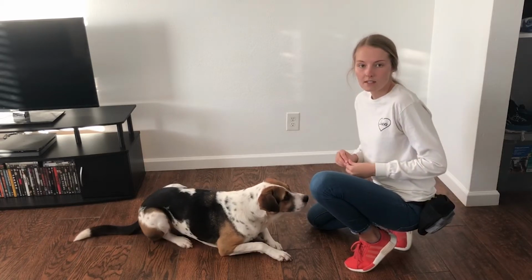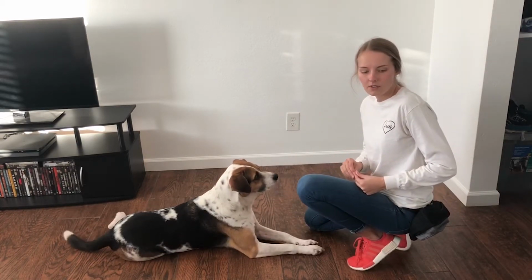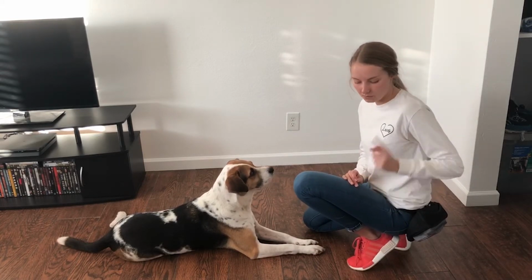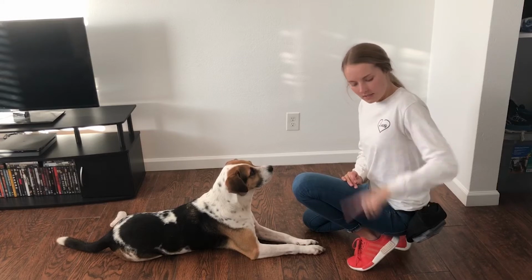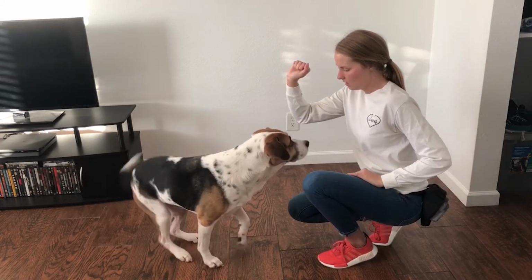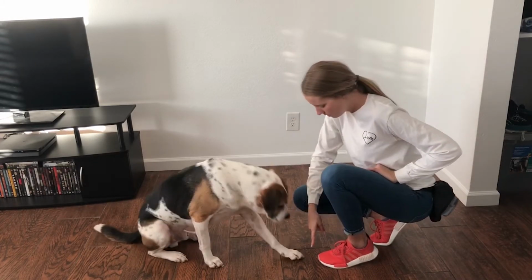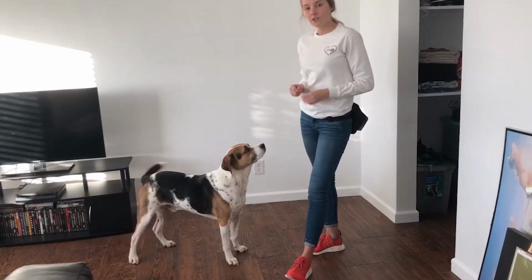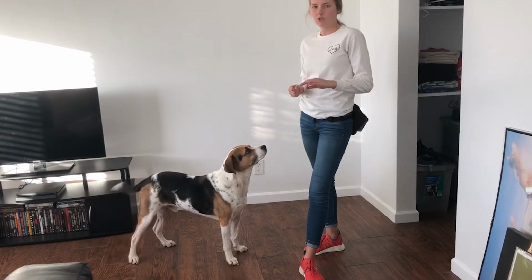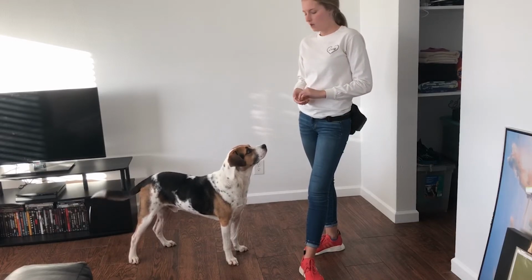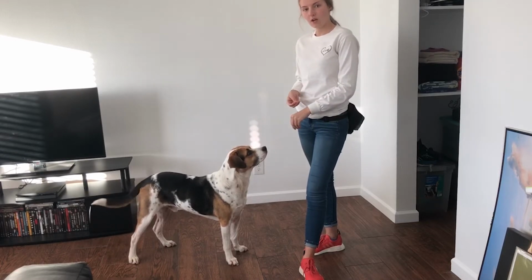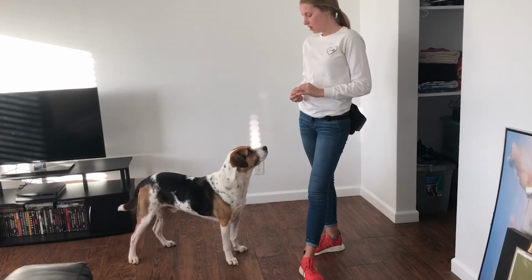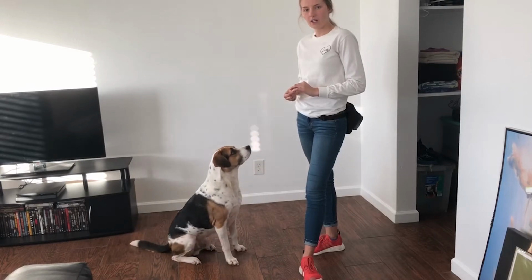So what you're gonna do next is the hand signal I like to use for down is a flat palm down to the ground, or sometimes I'll just point to the ground. Down. Sit. Yes. Down. Yes, good boy. If your dog is understanding down when you lure it, he understands when you put your hand to the ground, he does it right away. What you're gonna do next is do the hand signal higher and higher each time.